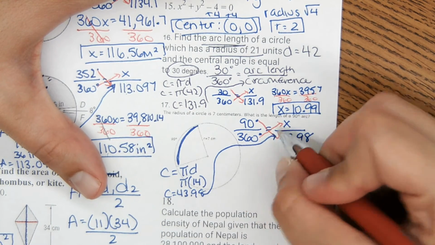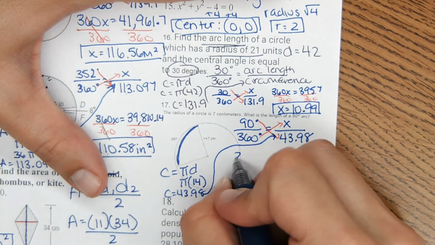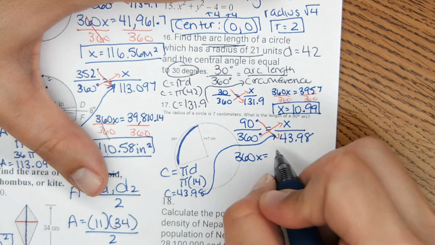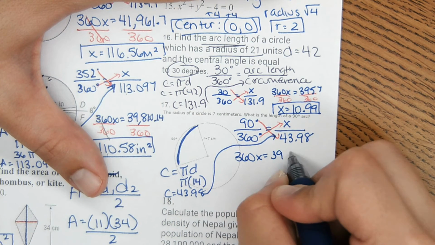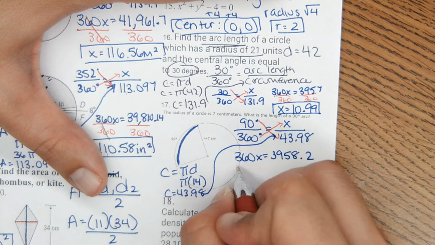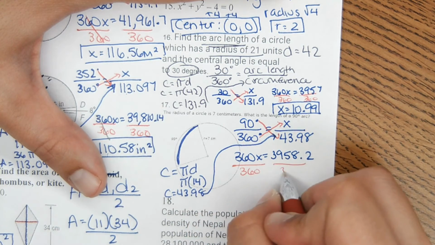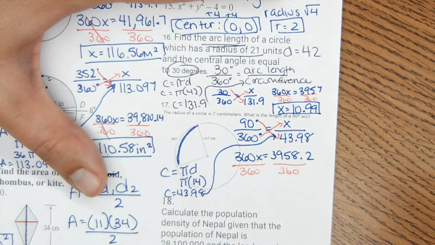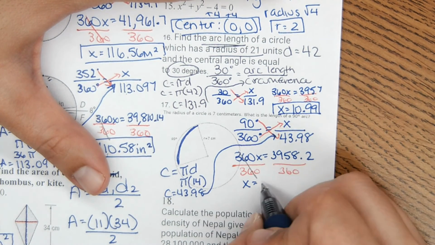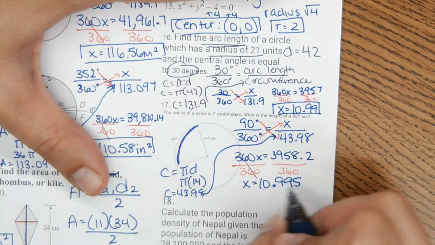Then cross multiply. For whatever reason, these come out to almost the same answer. Total coincidence.